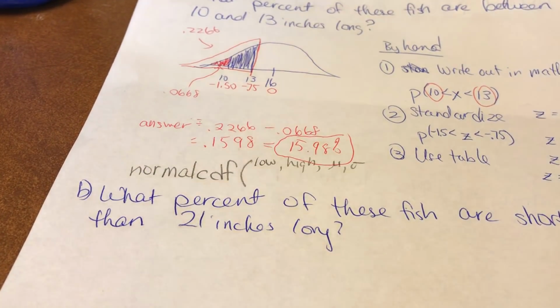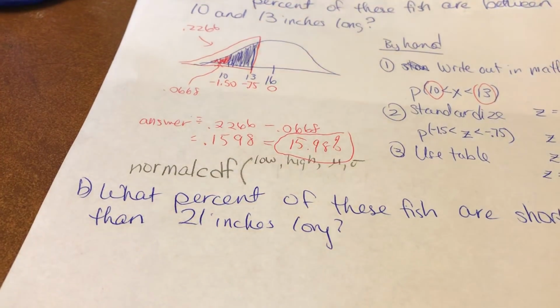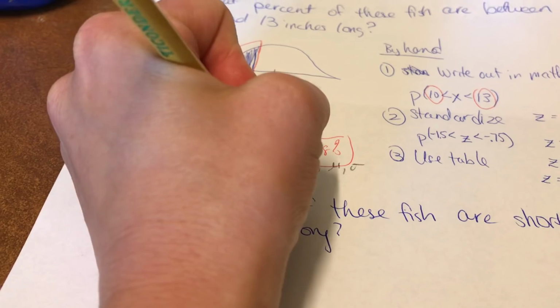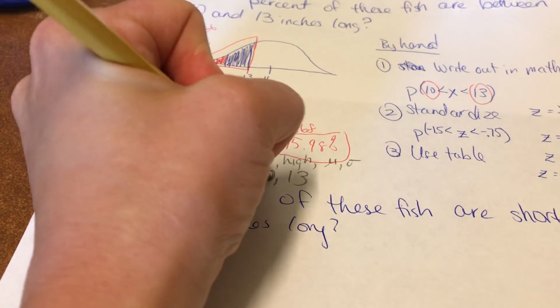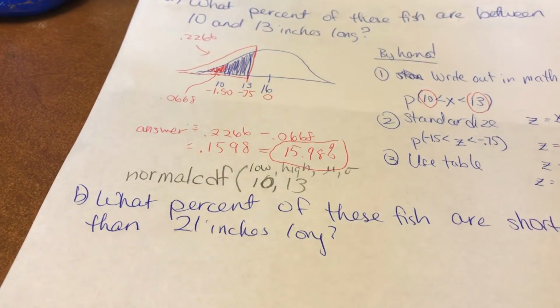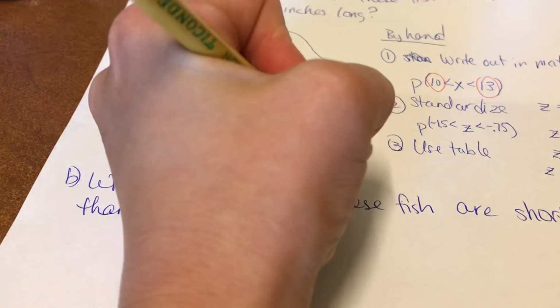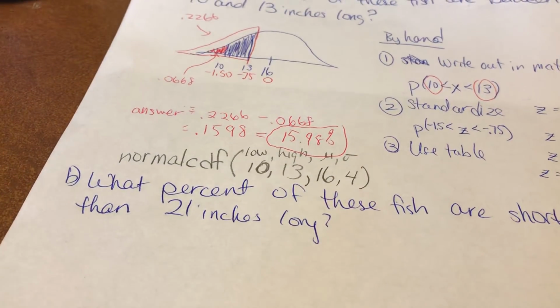So in this picture, we want to shade everything between 10 and 13. That means the 10 is our low, the 13 is our high. So find the area between 10 and 13 when our mean is 16 and our standard deviation was 4.